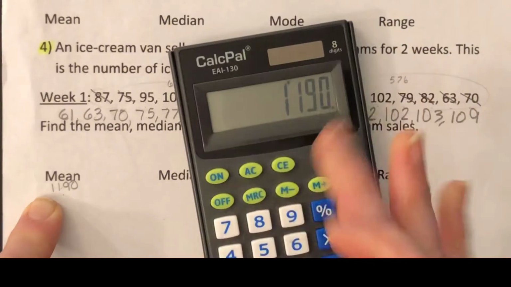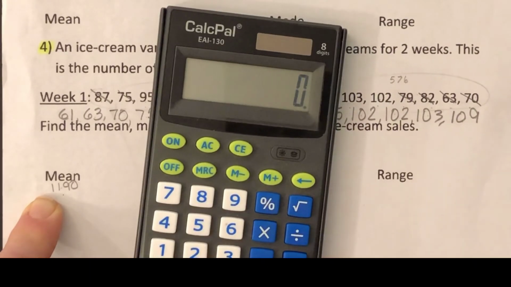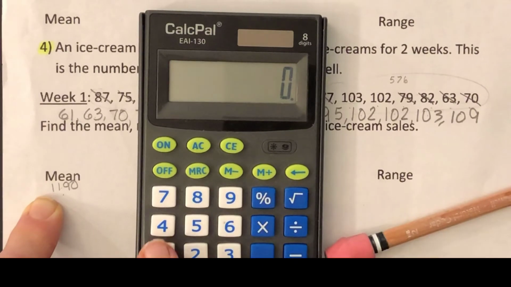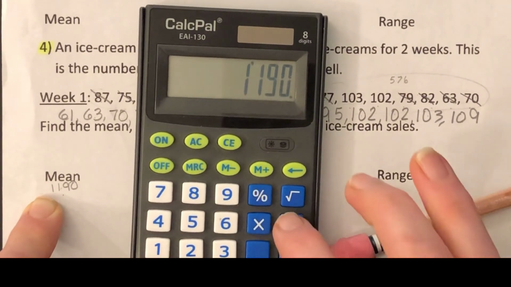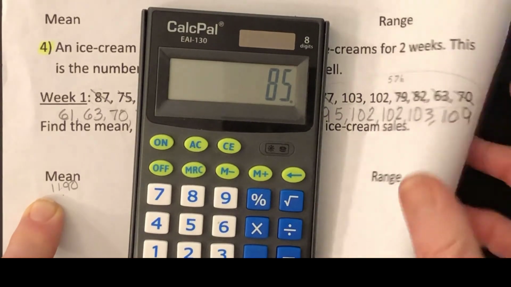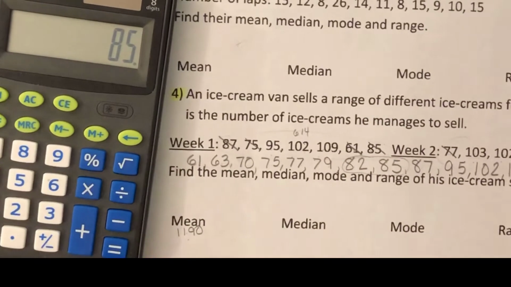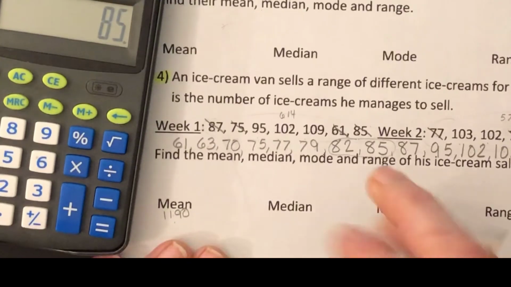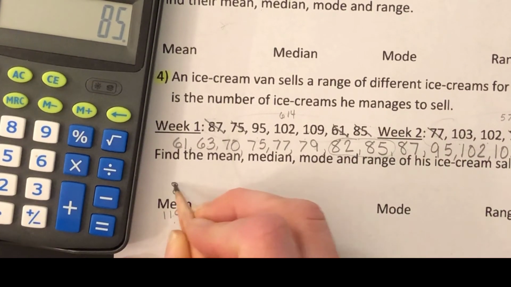And it's fine on this assignment. It's fine to use a calculator. Divided by 14. 85. So he sold on average 85 ice creams every single day.